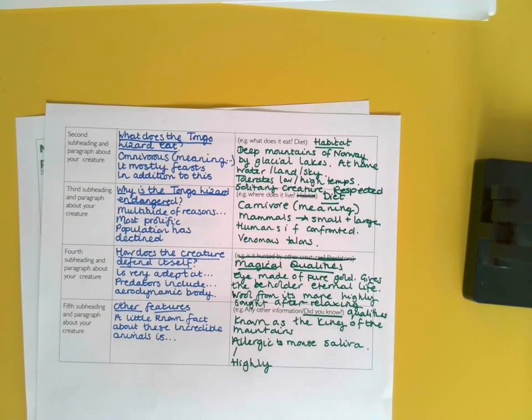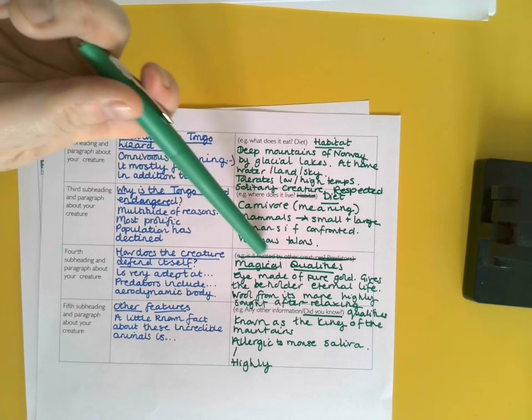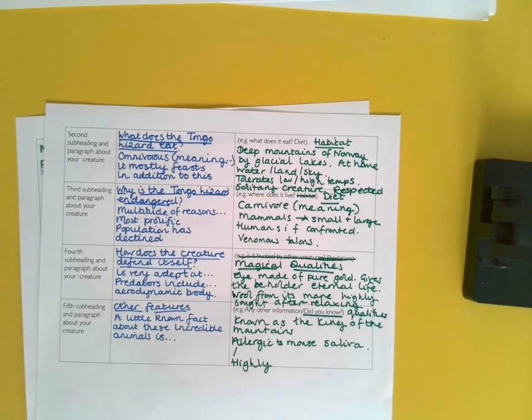So now you need to go away and you need to plan your sections. Year 5, you might use very similar sections to me. Year 6, it won't be dramatically different. You'll probably still have a habitat section, a diet section. You might decide to keep a section about predators. You can still use a did you know section.